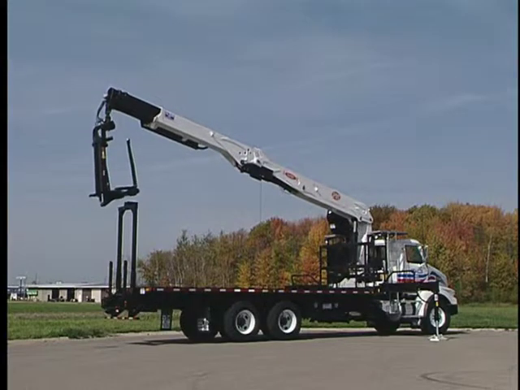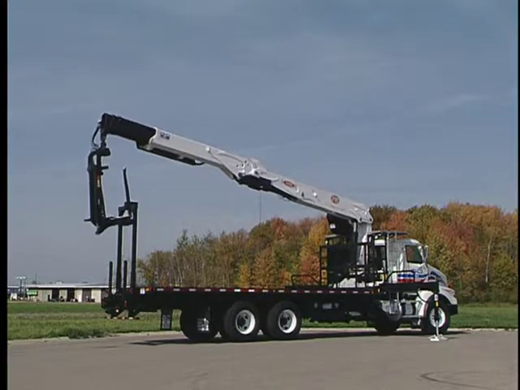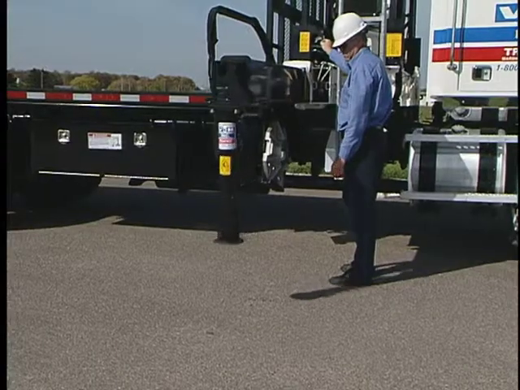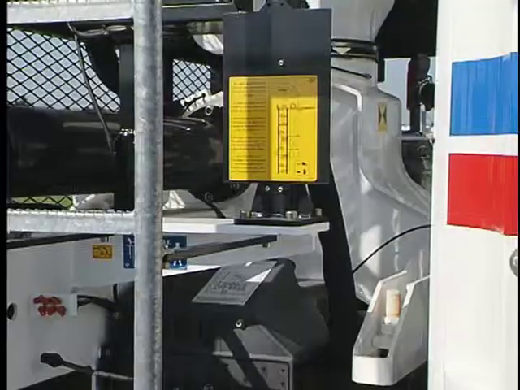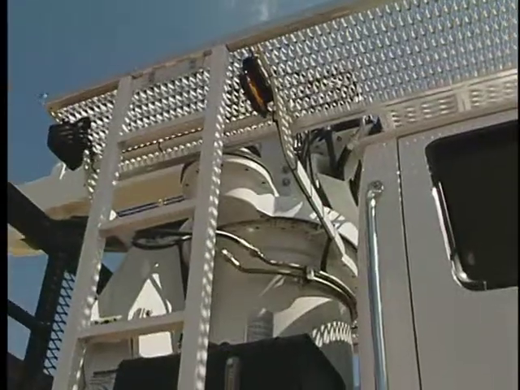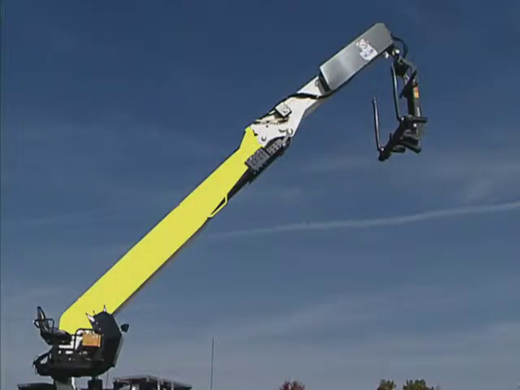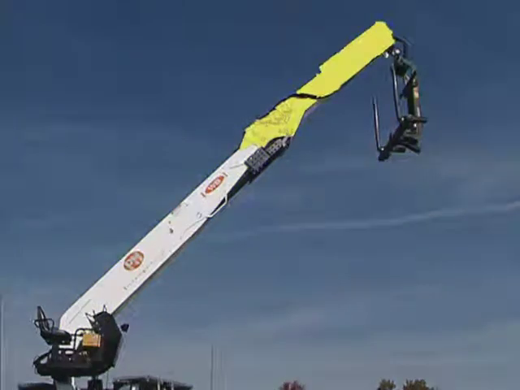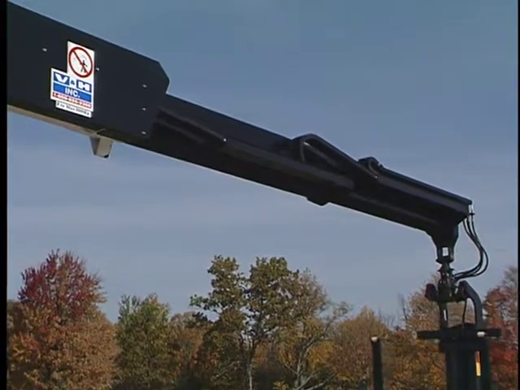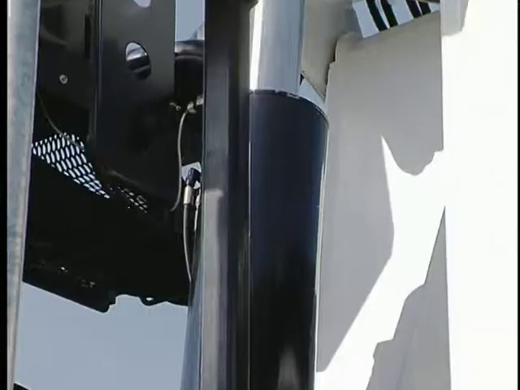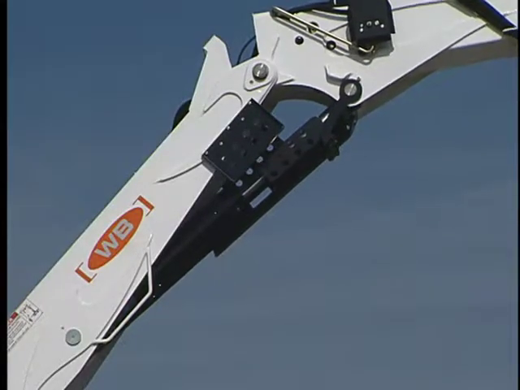The major components of the crane structure include the outriggers, the crane base, the mast, the inner boom, the outer boom, extension booms and cylinders, the inner boom cylinder, and the outer boom cylinder.